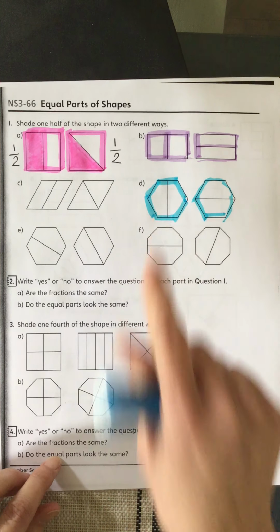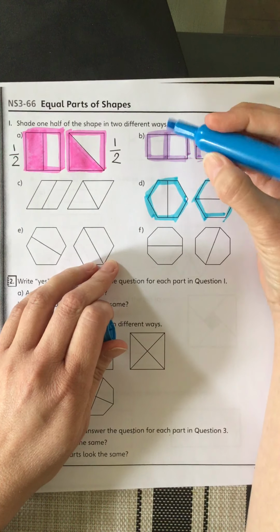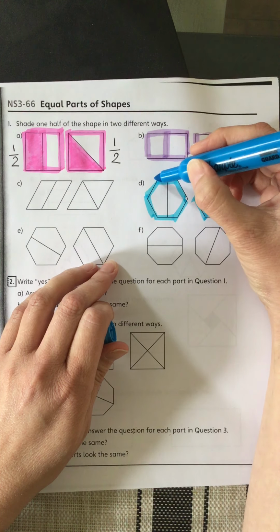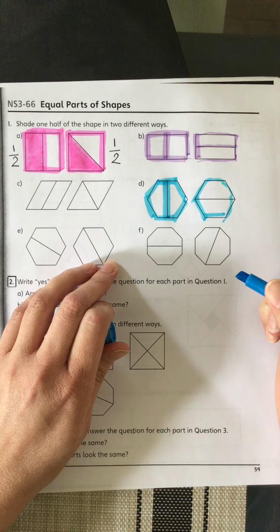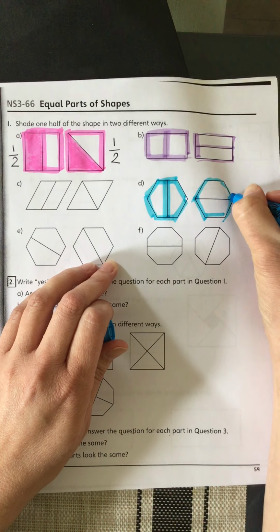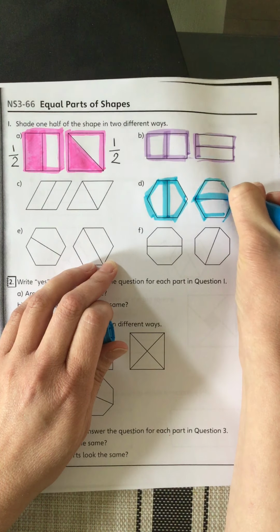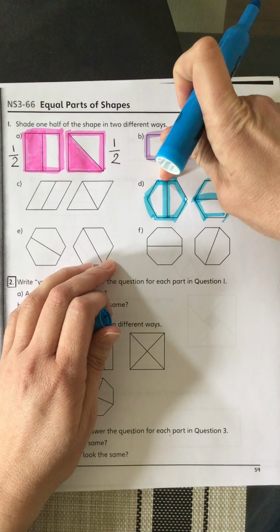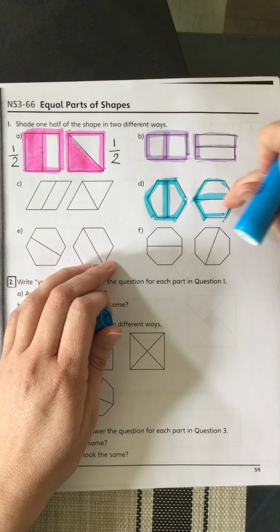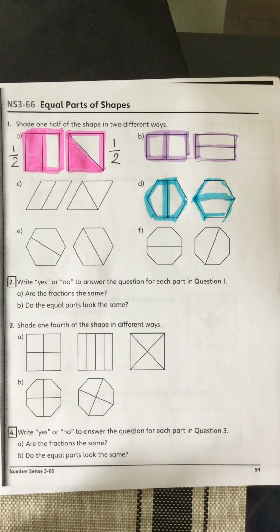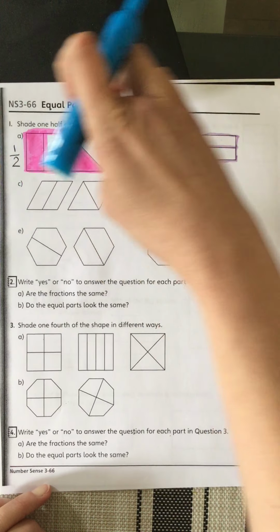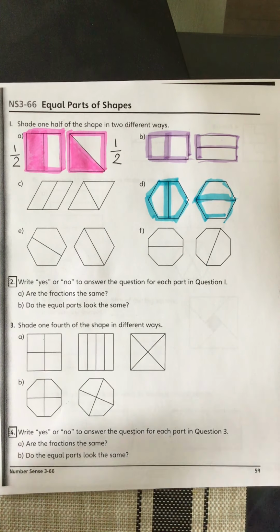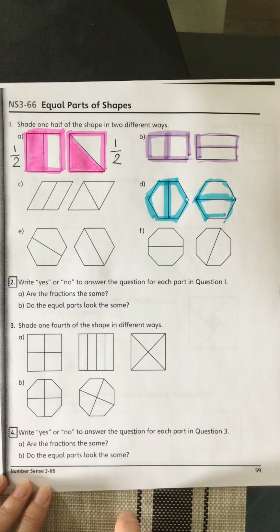Now this hexagon has been divided in two ways. I want you to take note. Do you see that in between this vertex and this vertex was a straight side? They started the line right through the straight side, okay? In this one, they went vertex to vertex. So they divided the hexagon two different ways, okay? This one is in the middle of two vertices and the line was drawn. And in this one, a line was drawn connecting two vertices, okay? Same shape, same fraction, 1/2, but the fractions look different, okay? It's still 1/2 of the shape though. So you'll do these ones as well, okay?